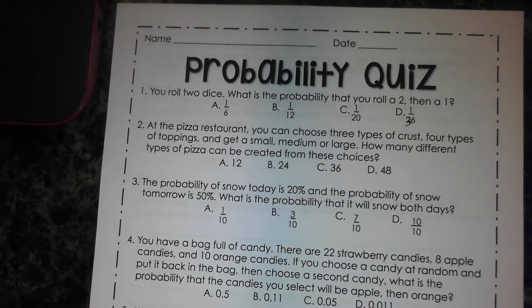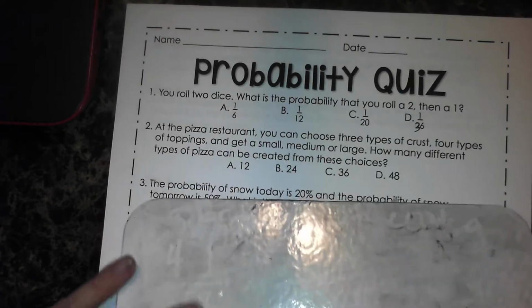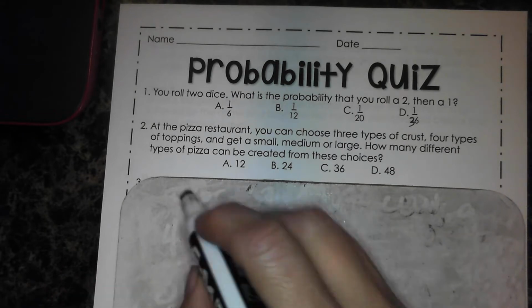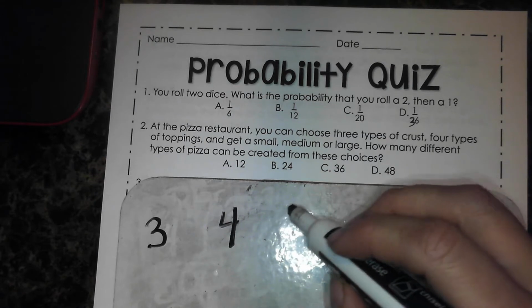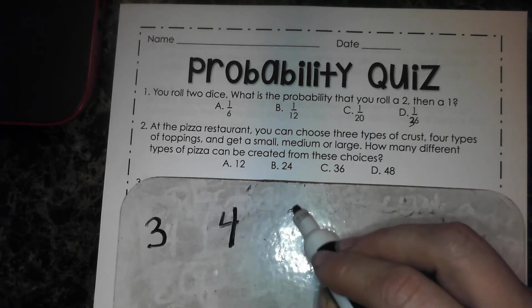Okay, at a pizza restaurant, you can choose 3 types of crust, 4 types of toppings, and then you can get a small, medium, or large.